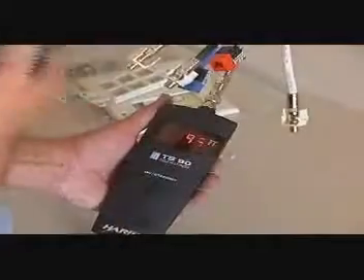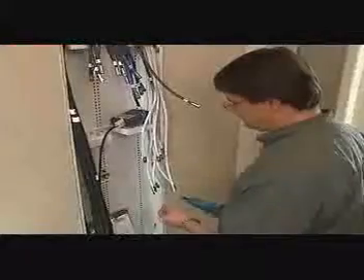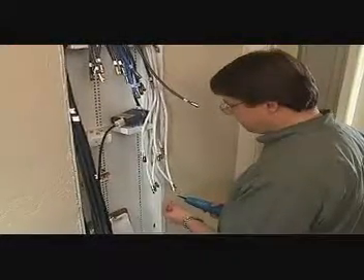I simply attach the generator directly to the cable. Okay, it's showing 95 feet, so I don't think it's busted. I don't think the cable's broken.